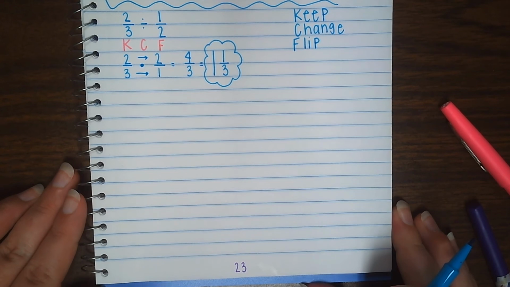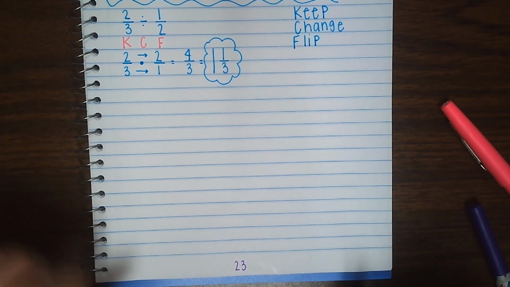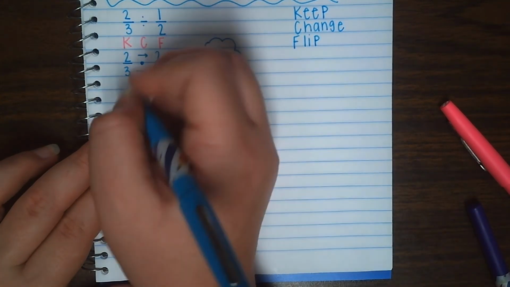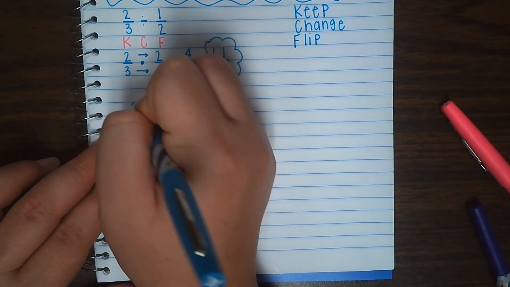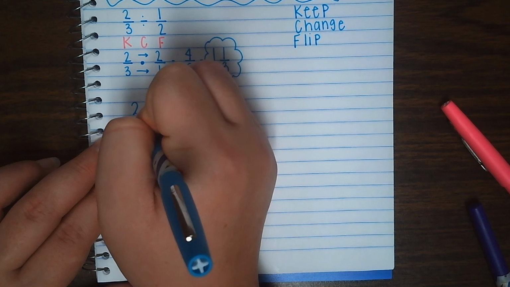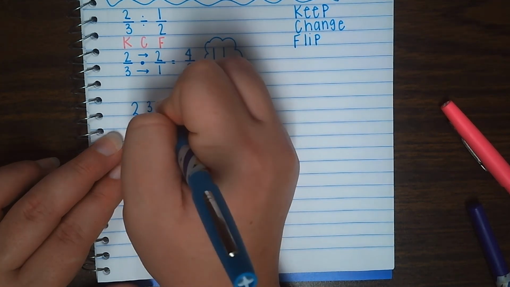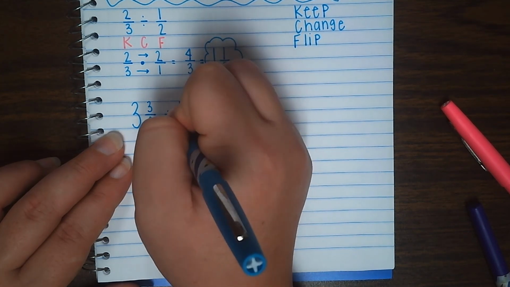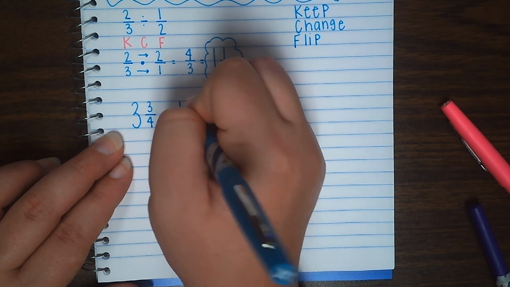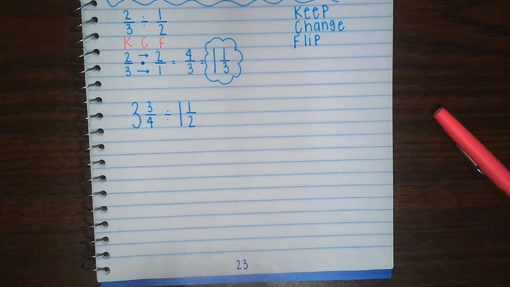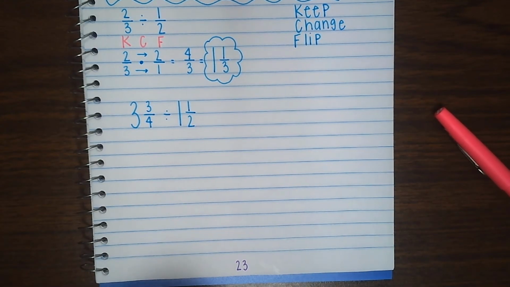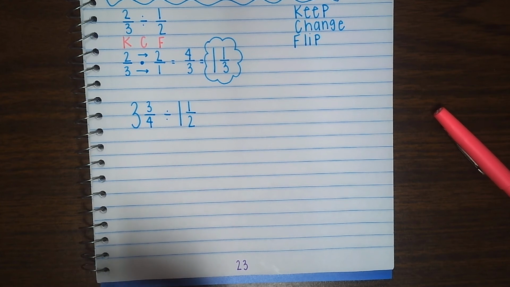Let's try dividing mixed numbers by mixed numbers. So if we have 3 3/4 divided by 1 1/2. My very first step is that I need to convert my mixed numbers into improper fractions.